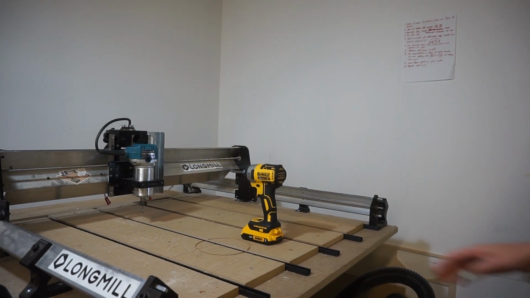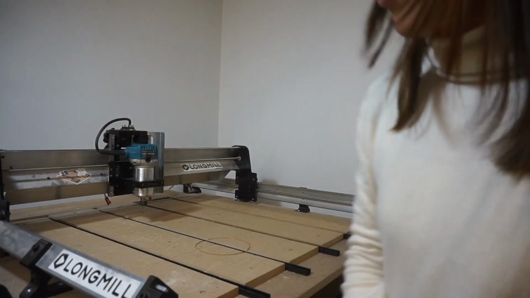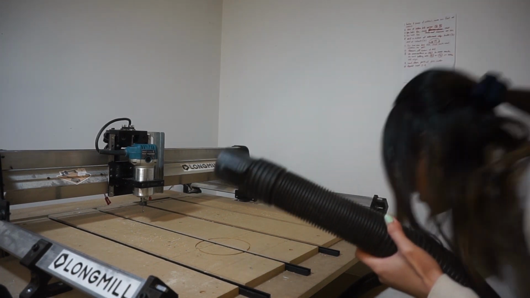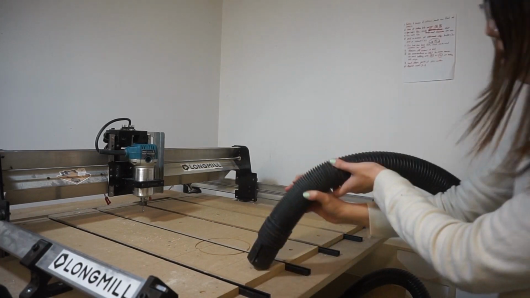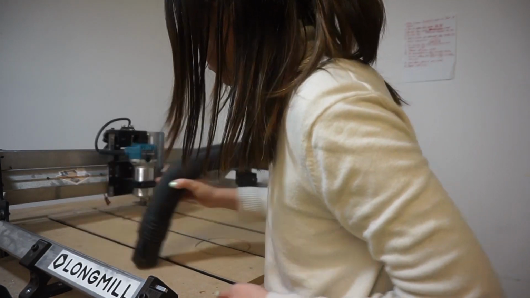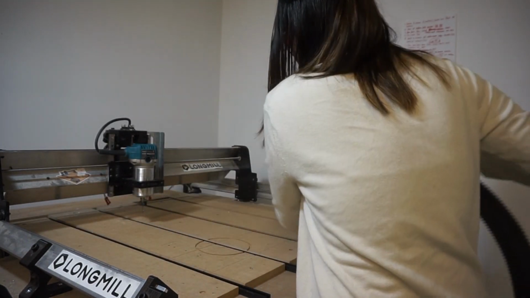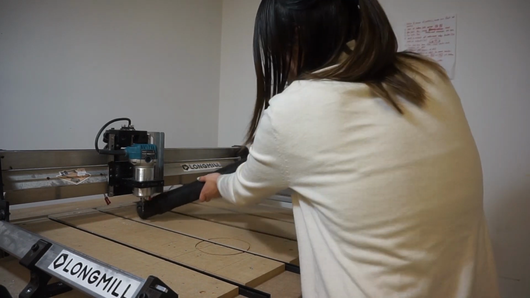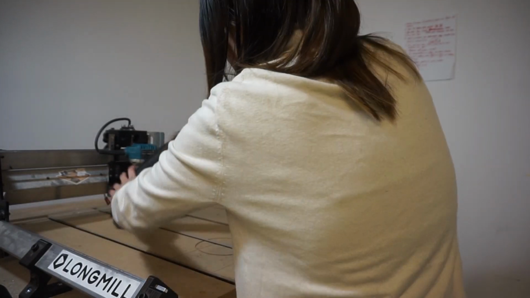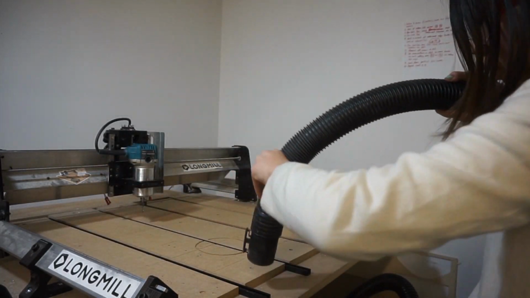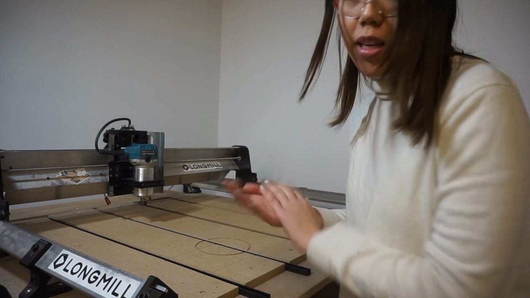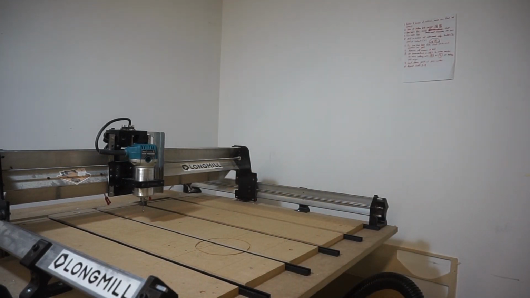And this might get loud, so maybe I should block out the sound. But I'm going to be vacuuming up the chips, obviously. Makes it all nice and clean, flat for our MDF. So I gotta grab my MDF.